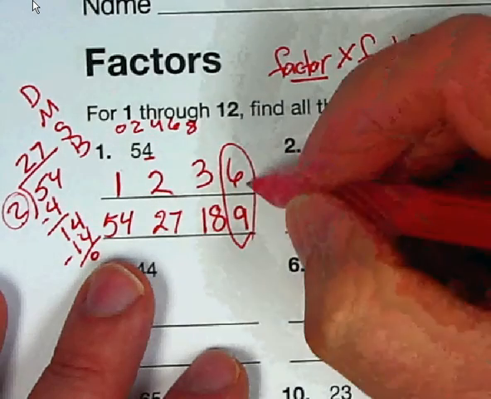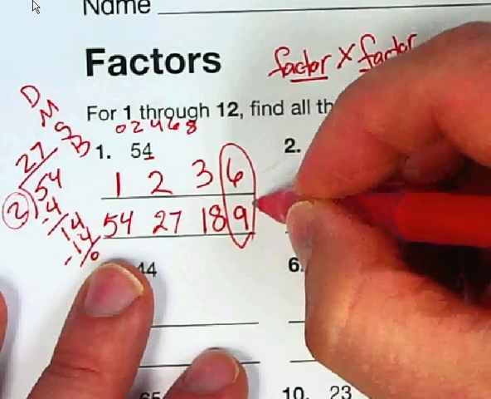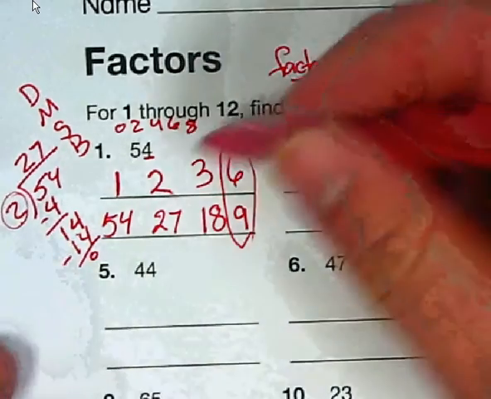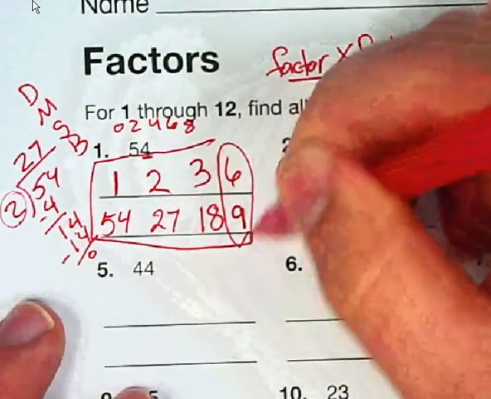Okay, the only two numbers we have left here would be 7 and 8. And we know that 7 times 8 is not 54. So we're done. There are 8 factors of 54.